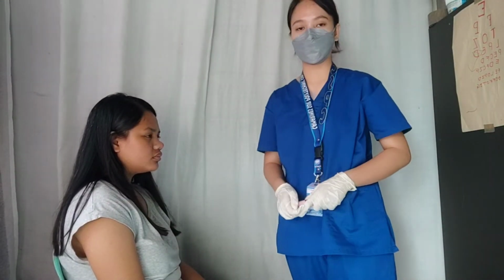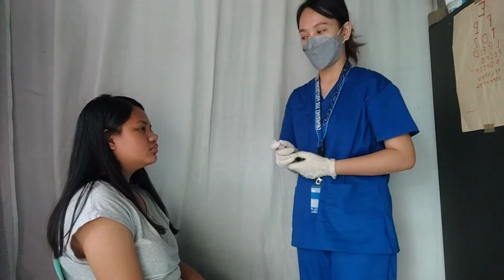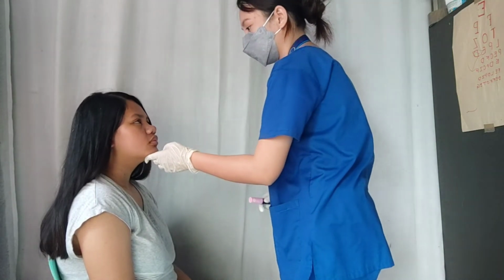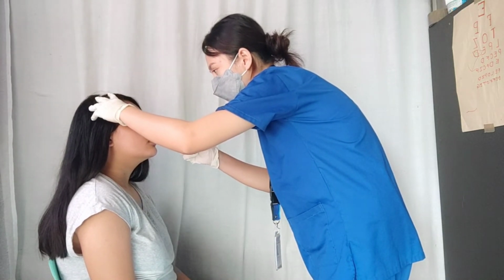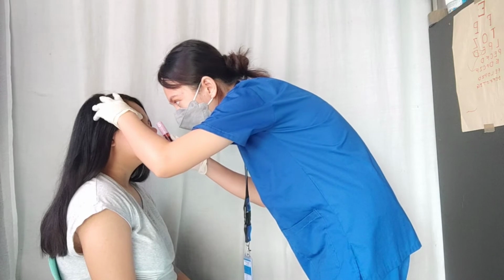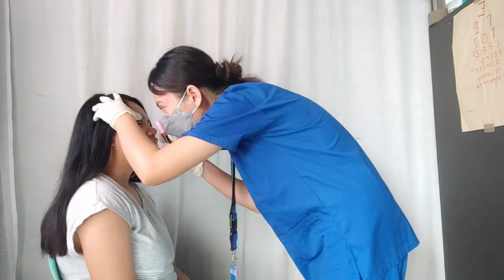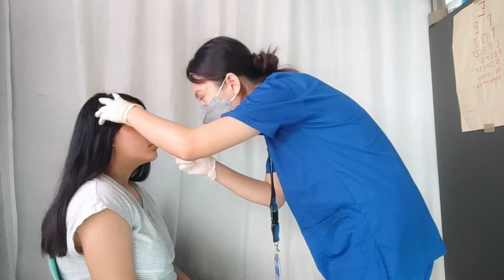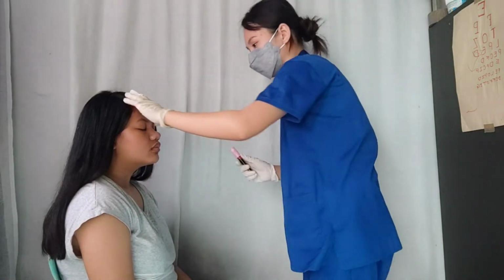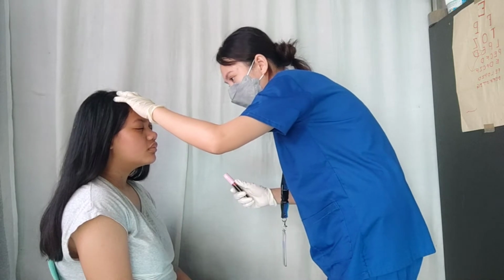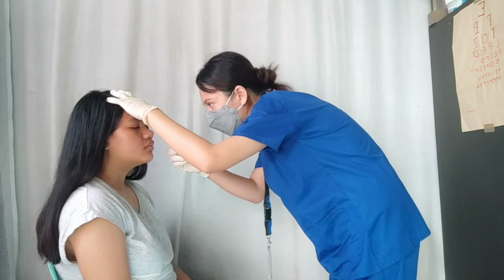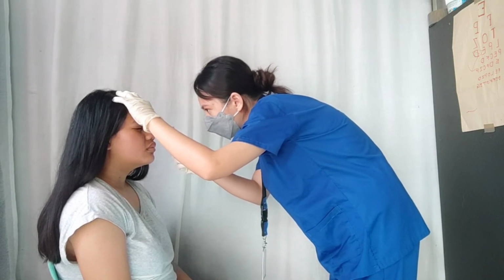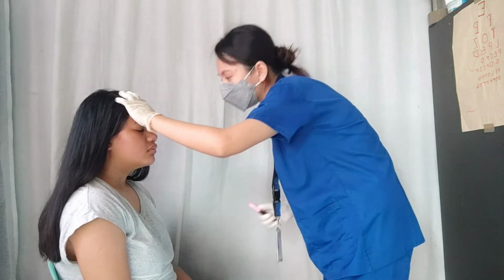So while using ophthalmoscope, so let's just assume that this is ophthalmoscope. So let's now examine the internal structure of the eye. So for the other one. Tapos na po ng mata, ma'am. Okay, thank you so much.